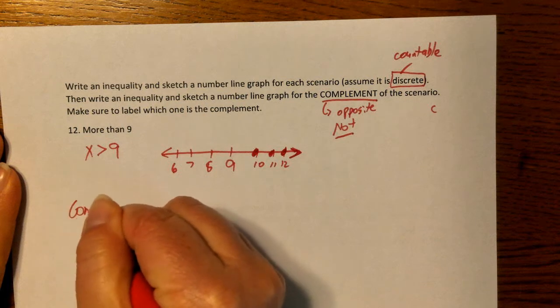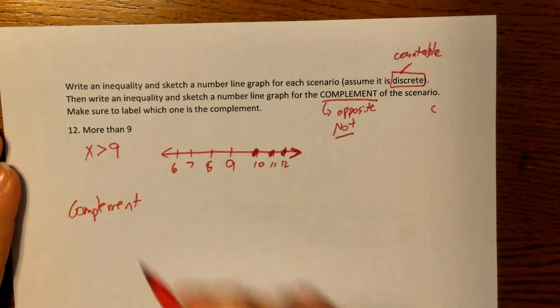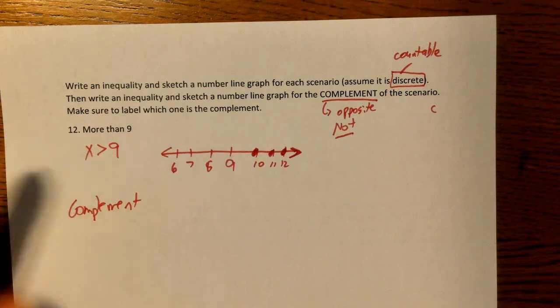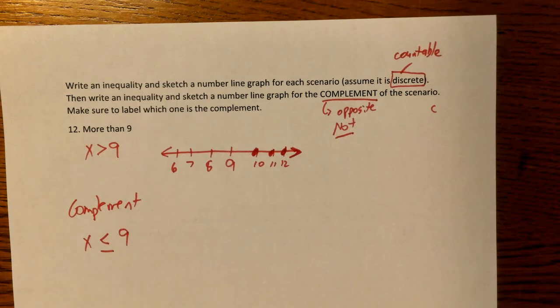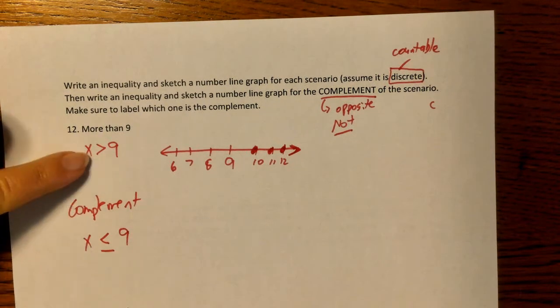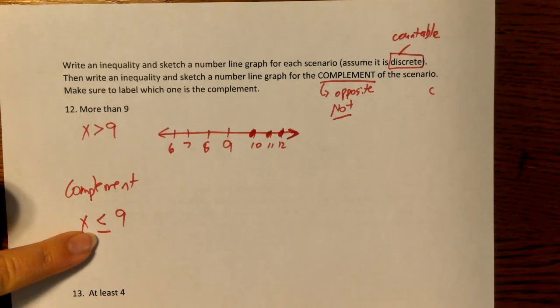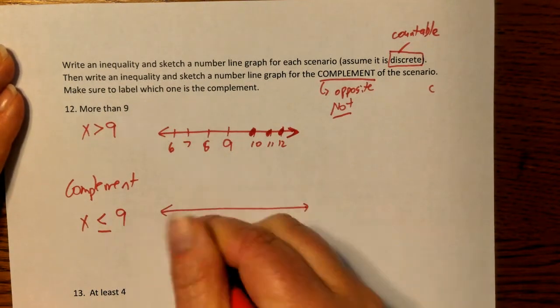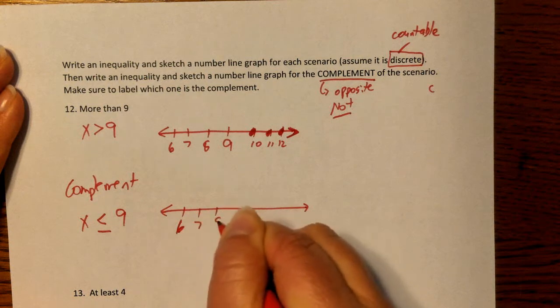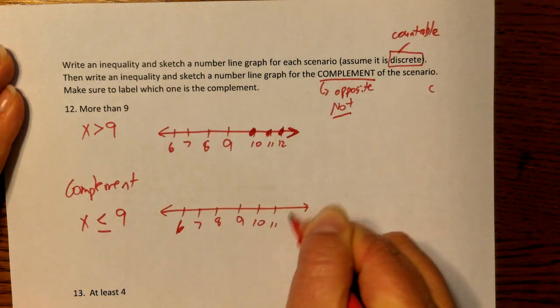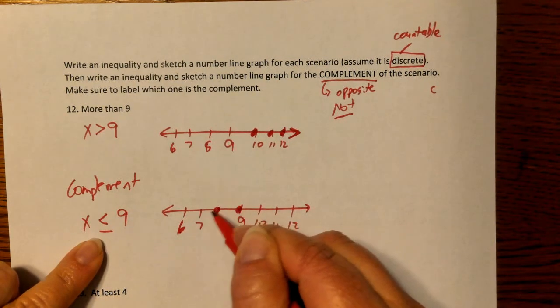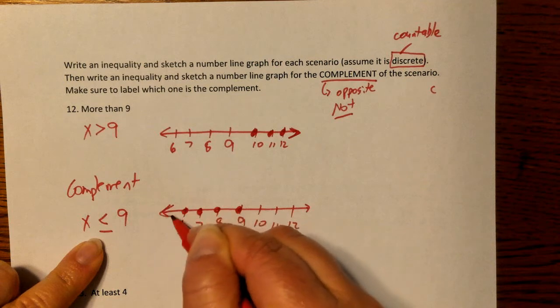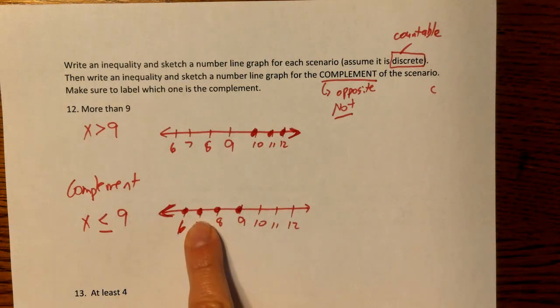Okay, the complement means what is the opposite, or what is not more than 9. Well, the opposite would then be less than or equal to 9. One of them's got to have an equal to. So since it's not this one, it must be the complement down here. And the graph for that one, I'll put my same numbers. And less than or equal to 9 would be 9, 8, 7, 6, etc. Again, I'm just coloring the actual whole numbers, not the decimals and fractions in between.